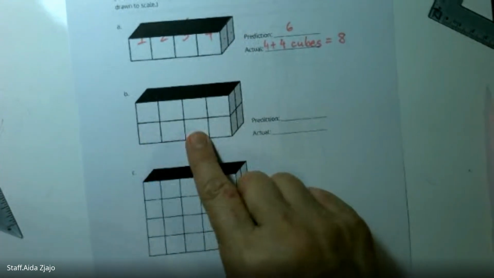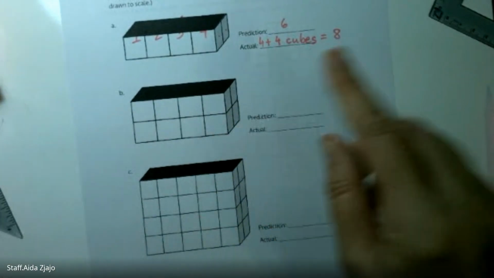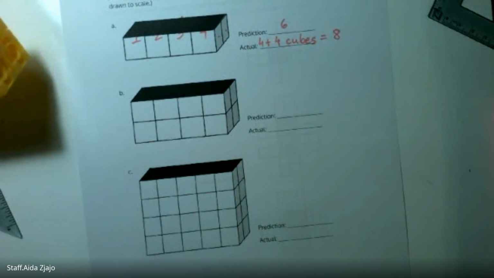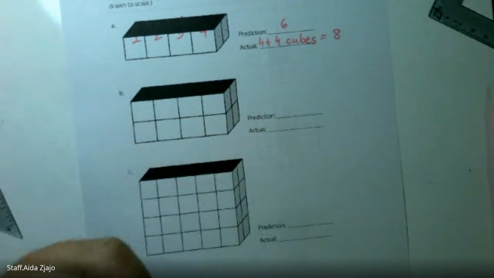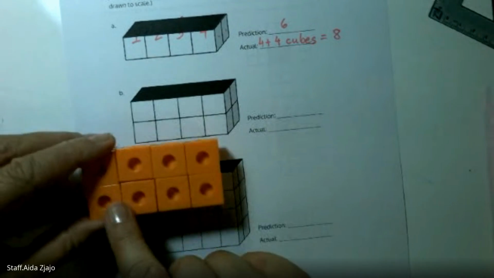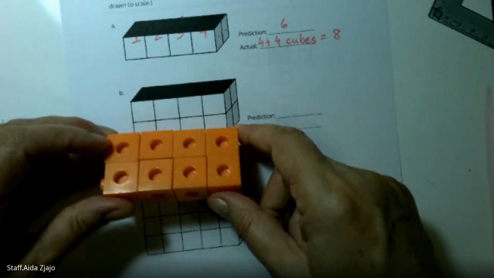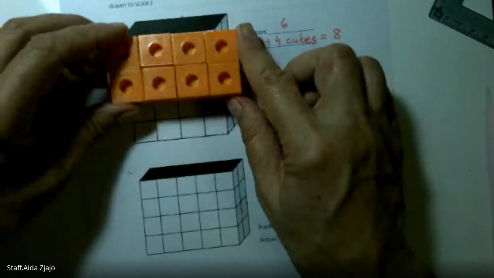Okay, so another one is 1, 2, 3, 4 by 2. Let's see if we can make 4 by 2. That is 4 by 2. That's one layer, the one on the top.